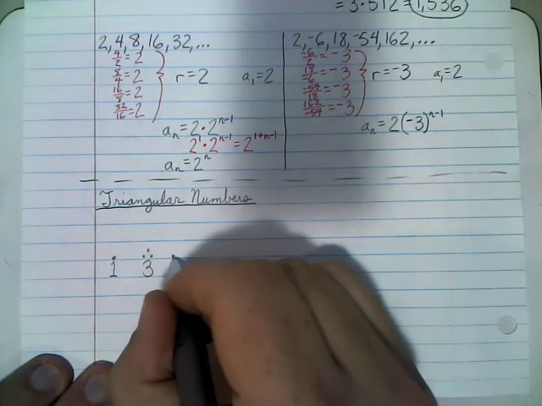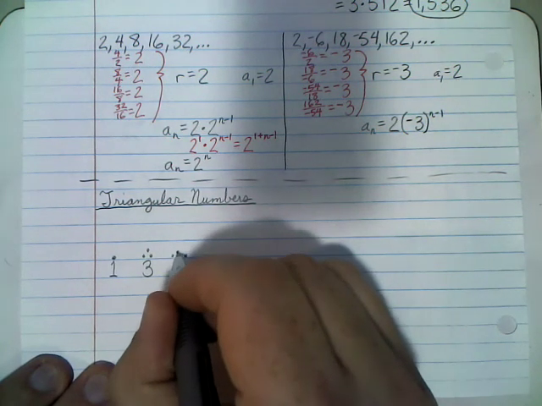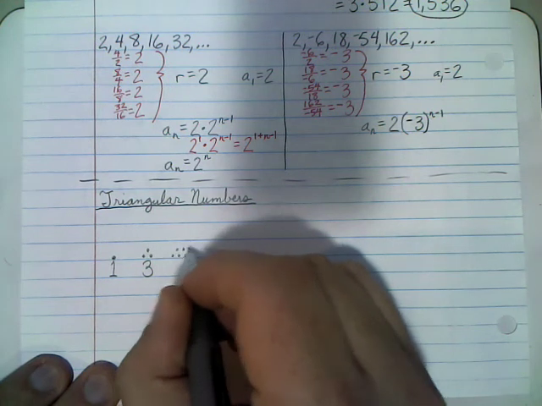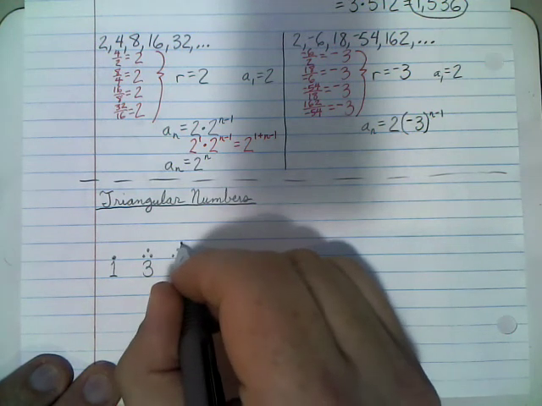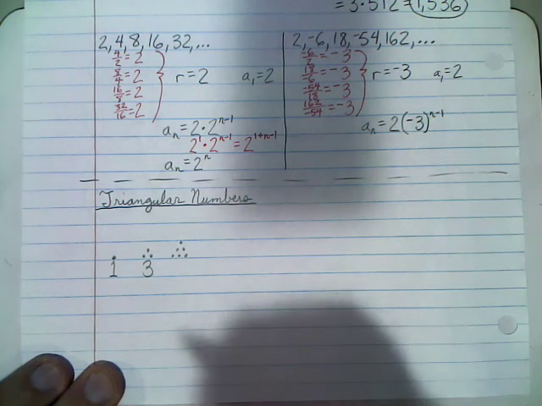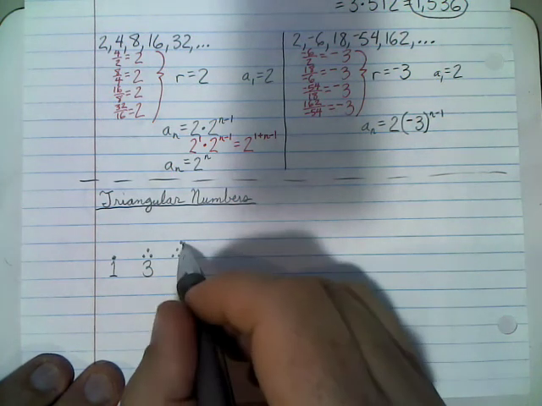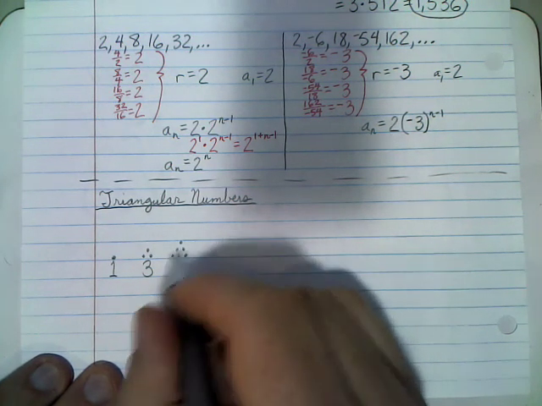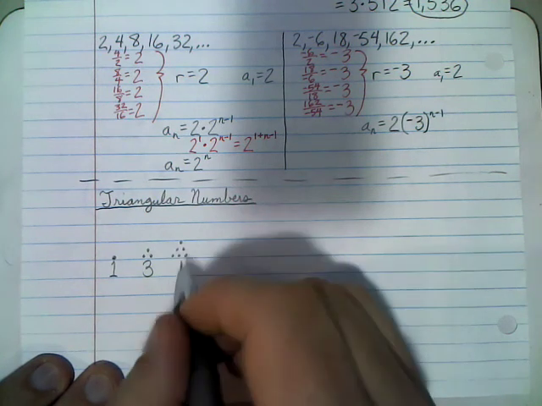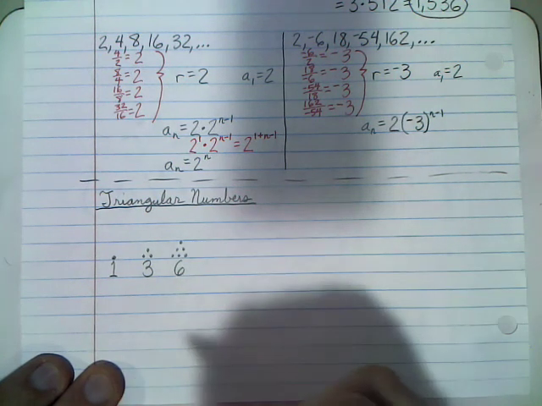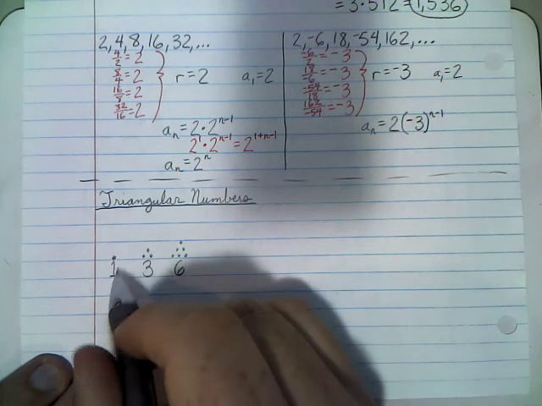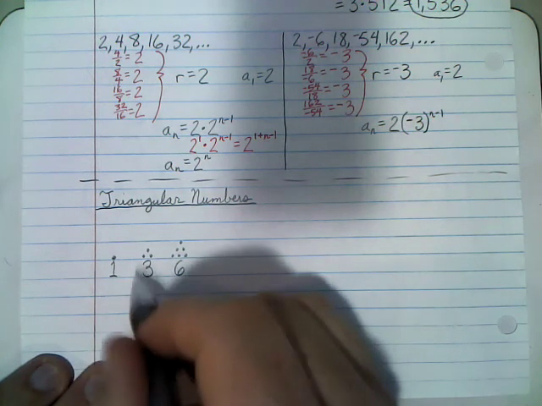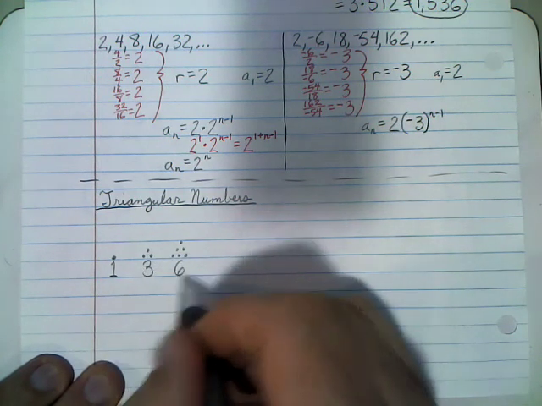Now if I move on and I have a base of 3 dots, then next we'd have 2 dots, and then we'd have 1 dot up top. We've got another triangle here. But how many dots do we need to make up this triangle? 6. So my first triangular number is 1. My second triangular number is 3. My third one is 6.